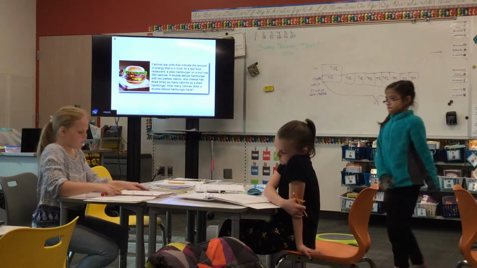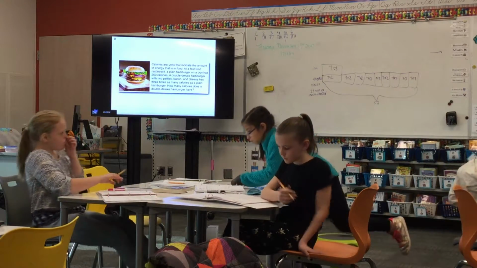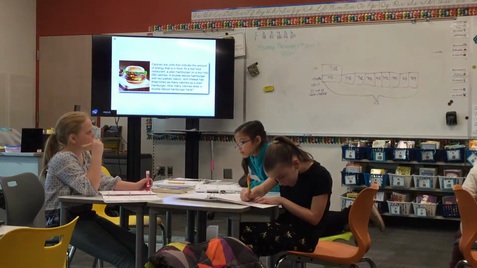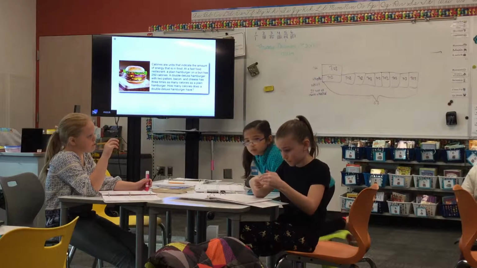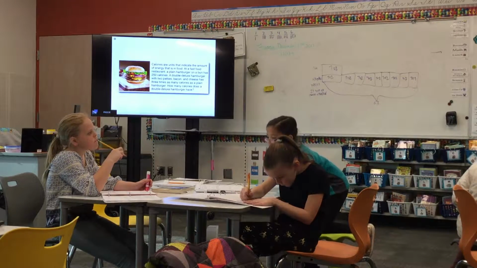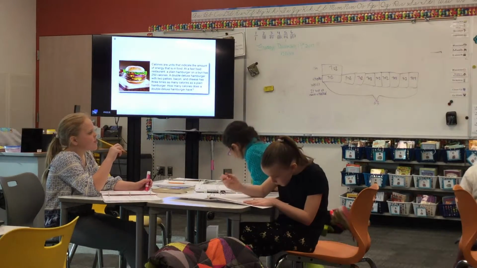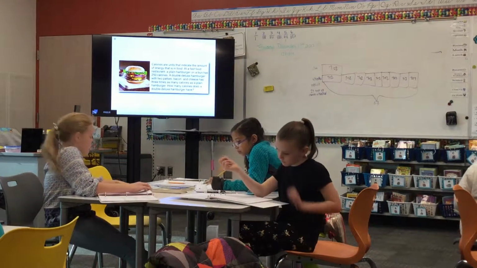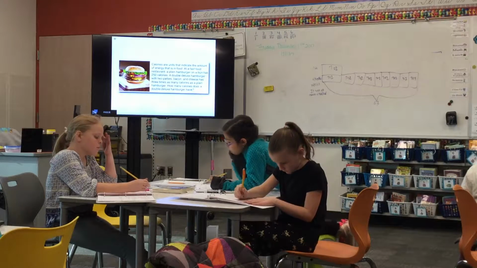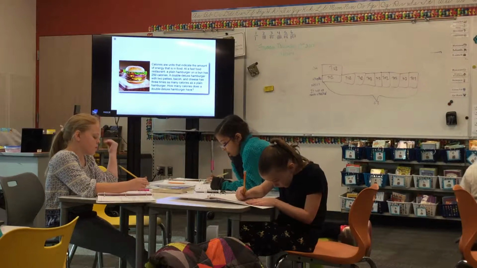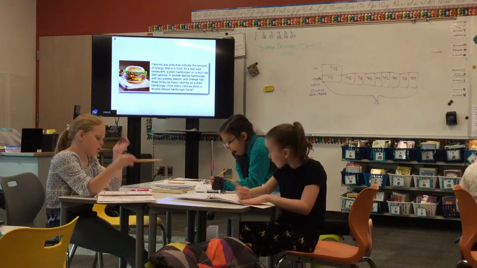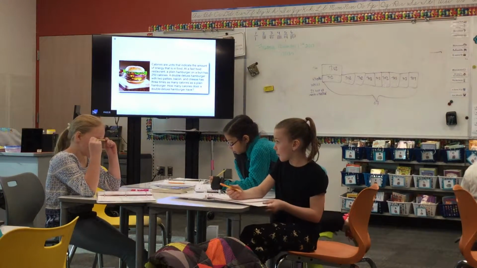All right, so read it with me, you guys. Calories are units that indicate the amount of energy that's in food. At a fast food restaurant, a plain hamburger on a bun has 250 calories. A double deluxe hamburger with 2 patties, bacon and cheese has 3 times as many calories as a plain hamburger. How many calories does a double deluxe hamburger have?